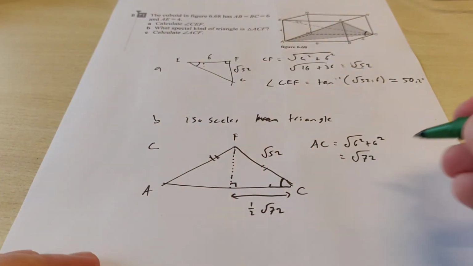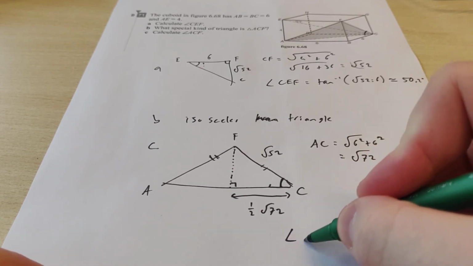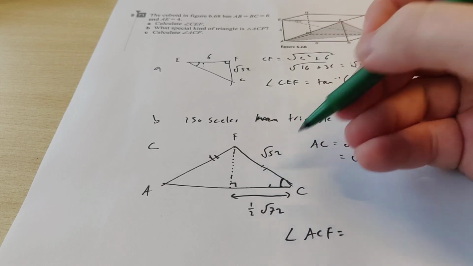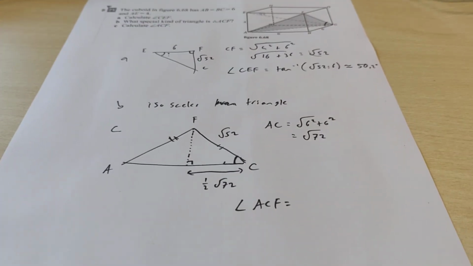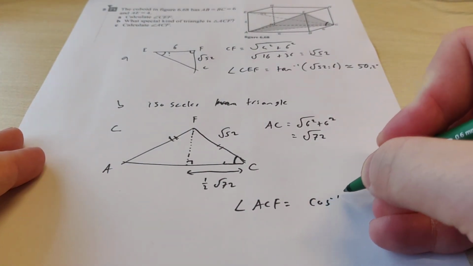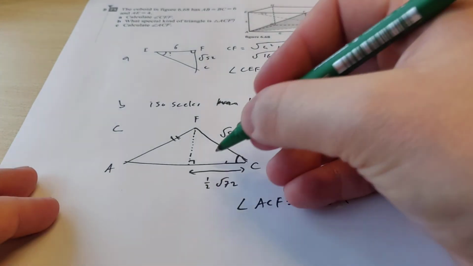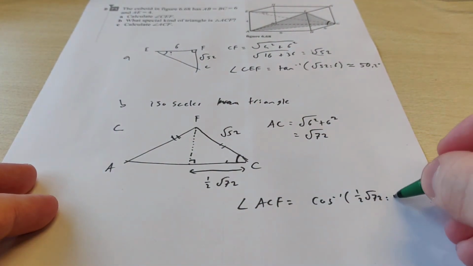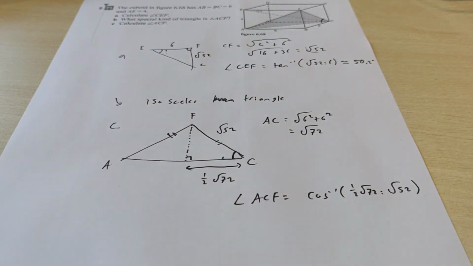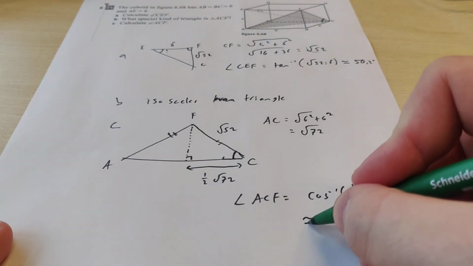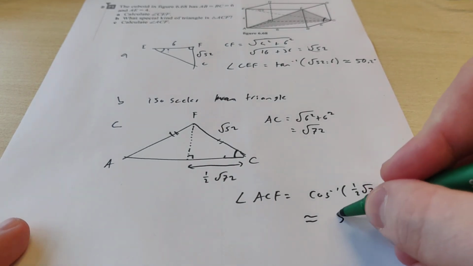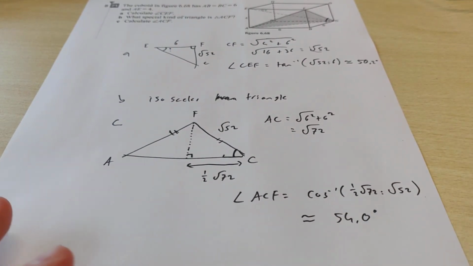So now we're going to calculate the angle. So we're going to calculate angle ACF. I know the adjacent side and I know the hypotenuse. Adjacent and hypotenuse means that we have to use the cosine. And to calculate the angle, we do the adjacent side, so this length, divided by that length. And then you know what the angle is. So the angle of ACF is 54.0 degrees. And this is the answer for exercise 71.